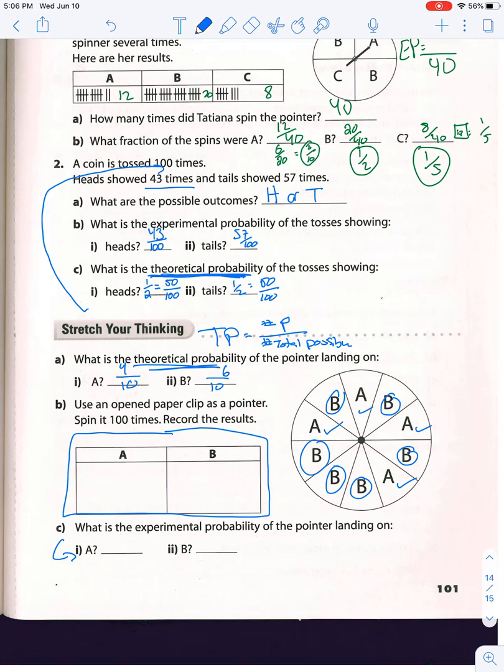All right, now, if you actually spun this, I'm super curious what you guys got. Actually, you know what? Let's post this. I'm going to make this for you guys to post on our Edmodo page. This will be cool for us to see as a class.